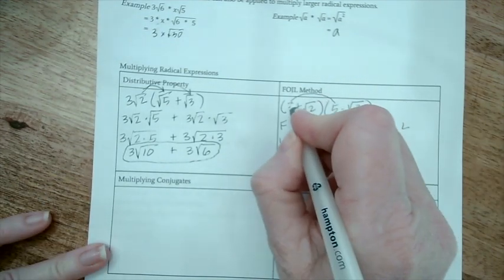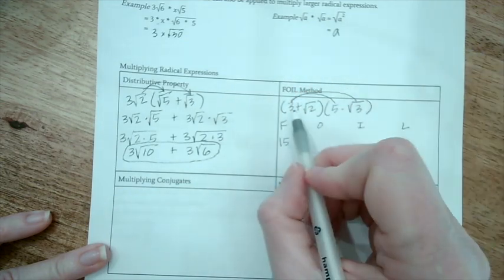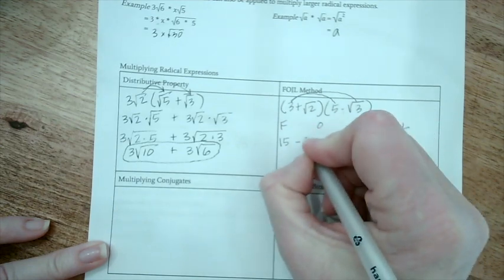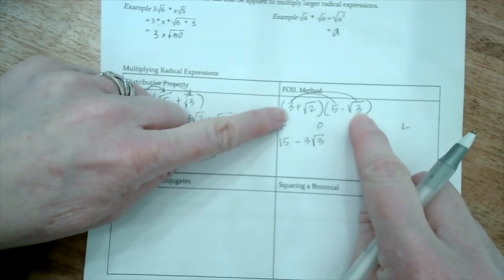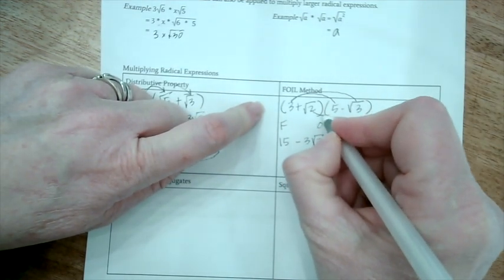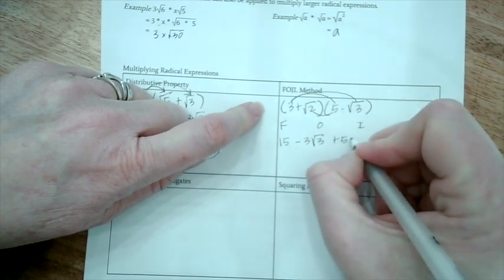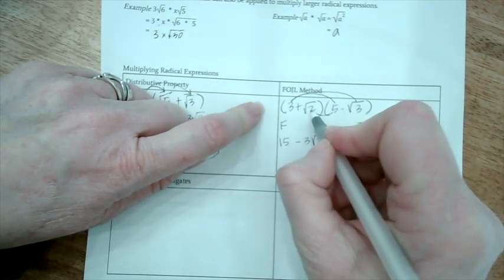And then we're going to get O, which is the outer one. So the outer one's in both. So we're going to get minus 3 times the square root of 3, because I'm multiplying those two. And then we're going to do the inner, so that would be these two. So that is a plus 5 times the square root of 2. And then we're going to do the last.